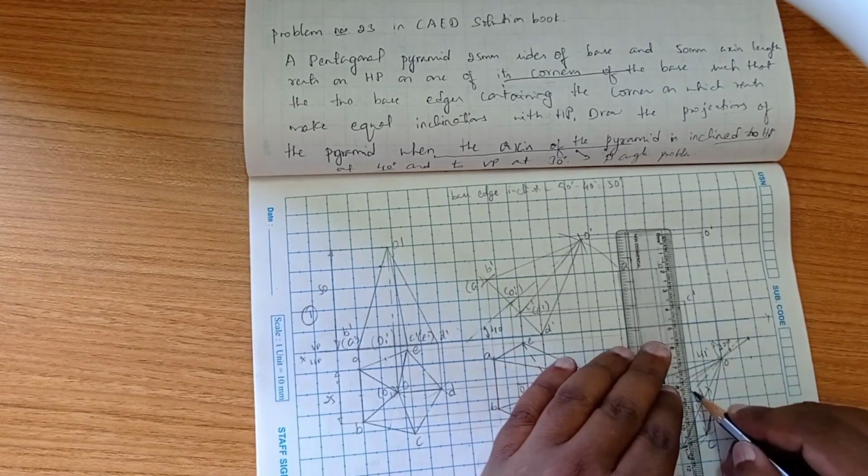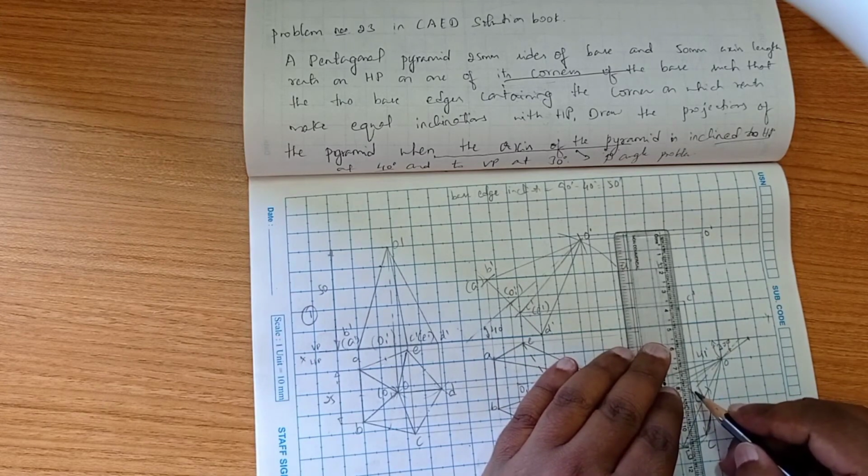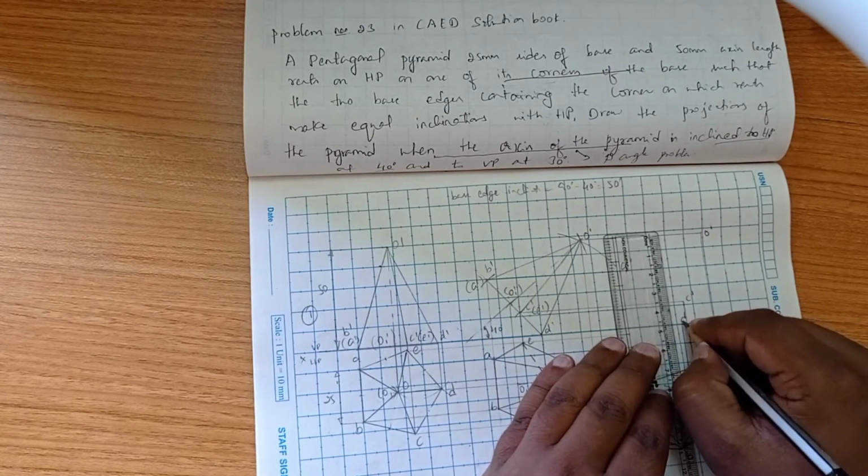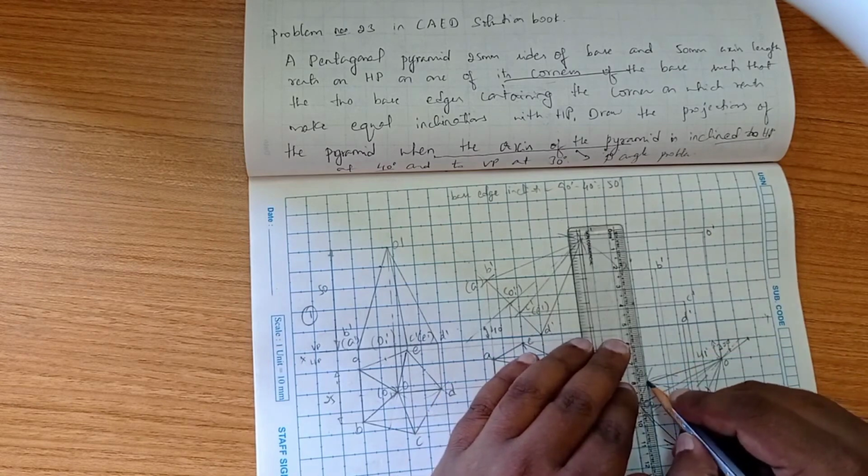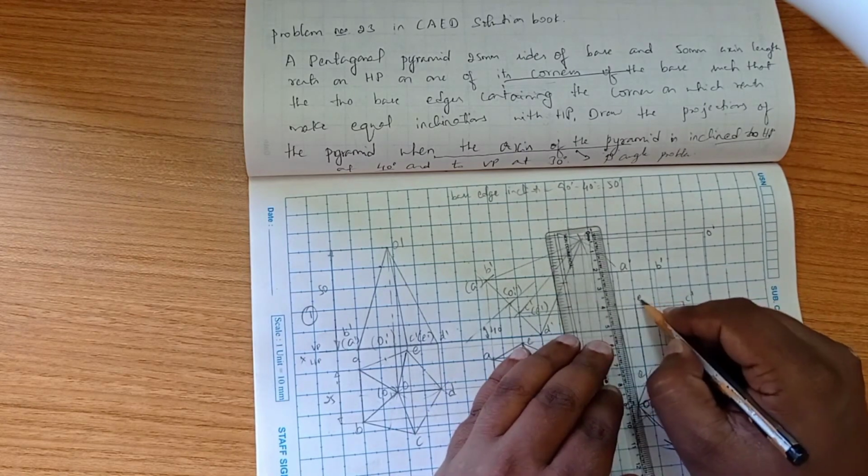C dash. G dash, and finally we have this is A dash.